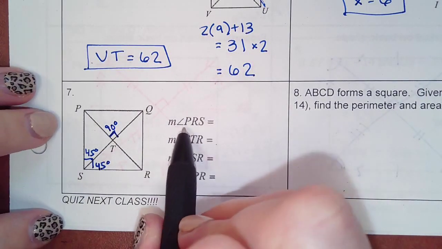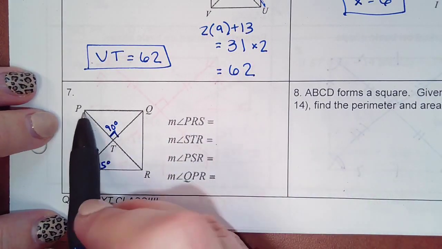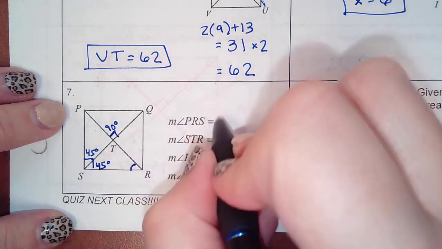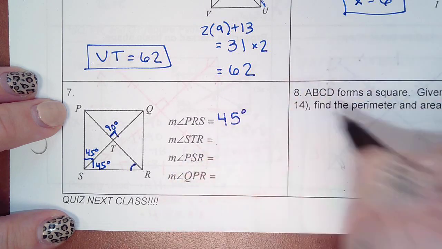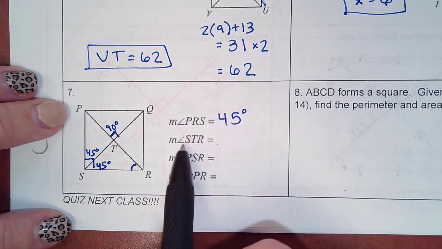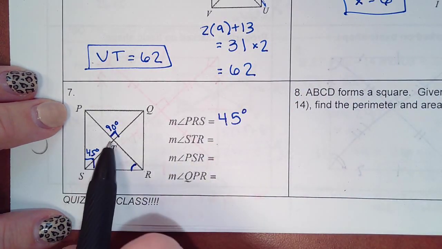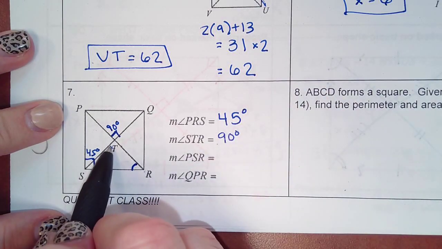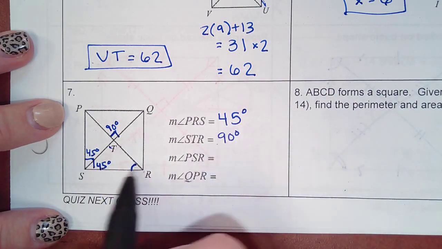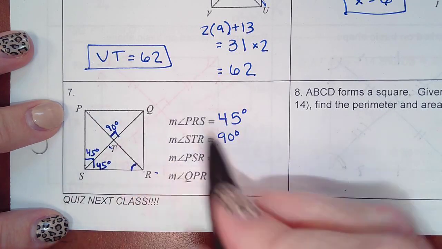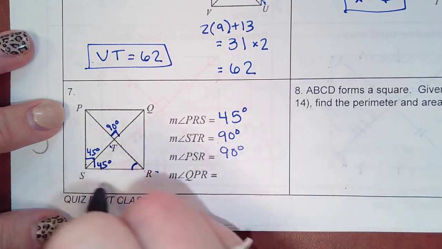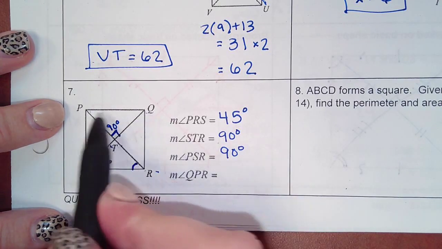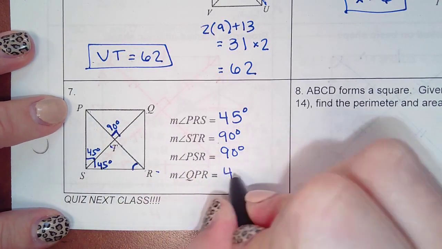The measure of angle PRS, P to R to S. Well, this one additionally should be 45 degrees. STR, S to T to R, well, that should also be 90 degrees. That's here. PSR, P to S to R, that should also be 90 degrees. It's one of our corners. And QPR, Q to P to R, additionally should be 45 degrees. That's here.